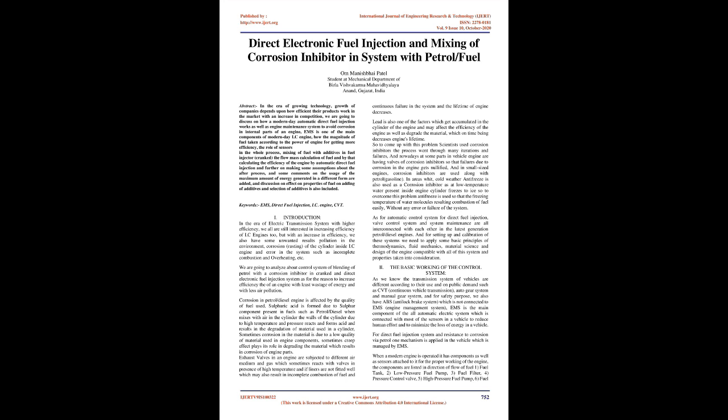Abstract. In the era of growing technology, growth of companies depends upon how efficiently their products work in the market with an increase in competition. We are going to discuss how modern-day automatic direct fuel injection works, as well as the engine maintenance system to avoid corrosion in internal parts of an engine.